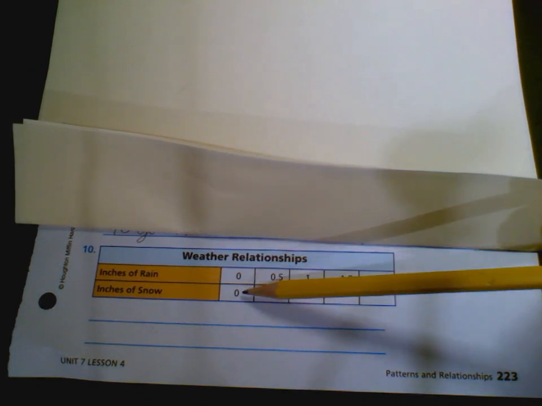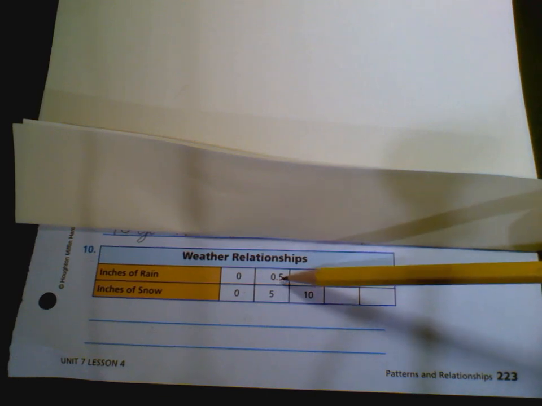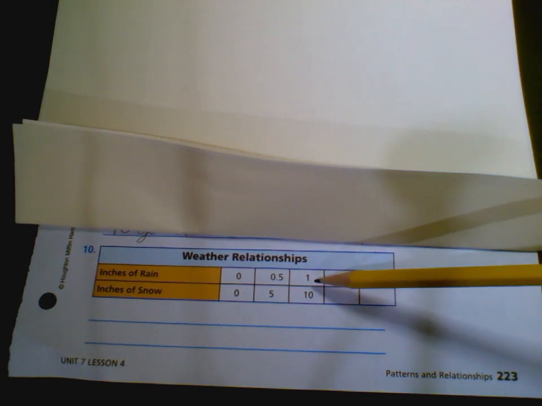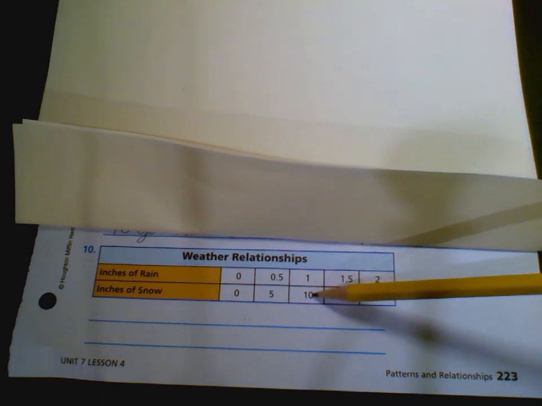Weather relationships. Hey, that's cool. So if I have 0 inches of rain, then I have 0 inches of snow. Well, that makes sense. If I have a ½ inch of rain, I have 5 inches of snow. If I have 1 inch of rain, then I have 10 inches of snow.